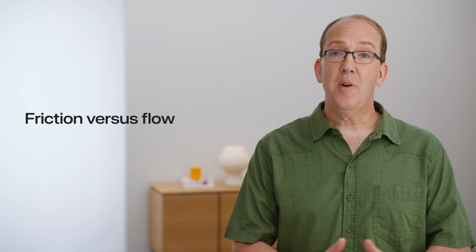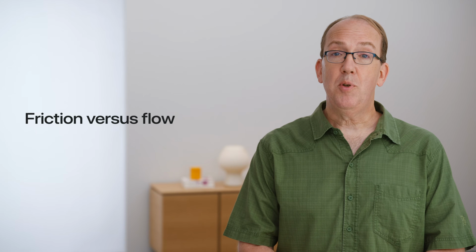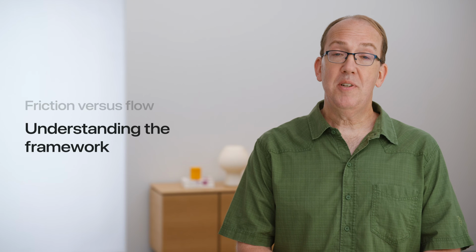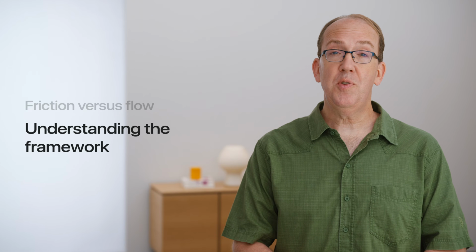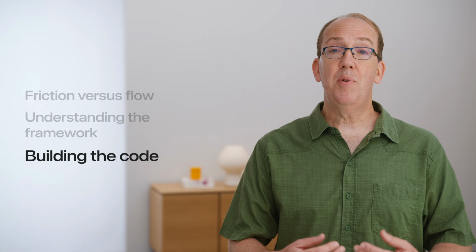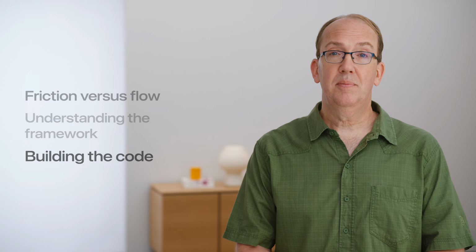I'm going to talk about improving flow when using your app and a family of system features that help you do that, what App Intents is and how it fits in with those features, and how to get started building App Intents for your app.